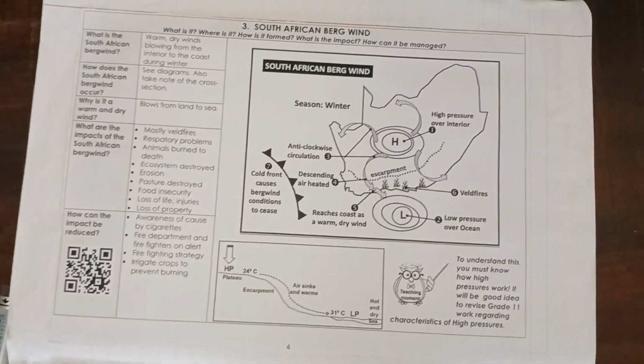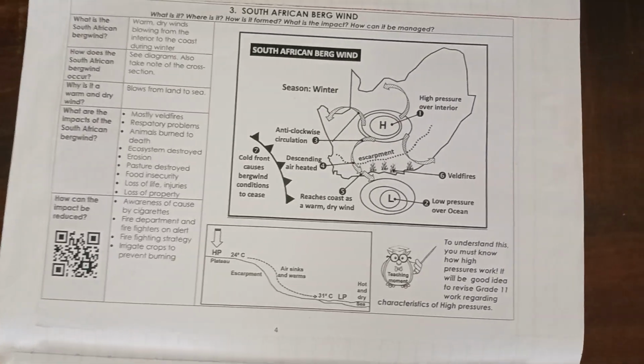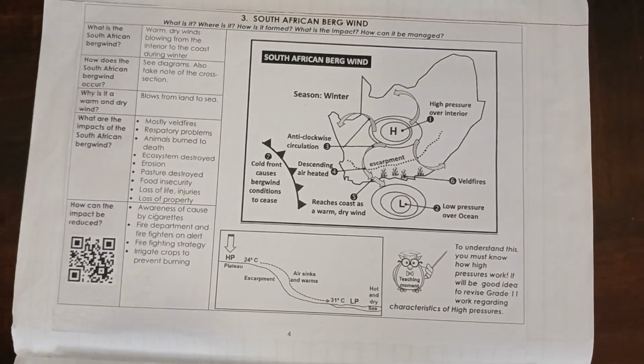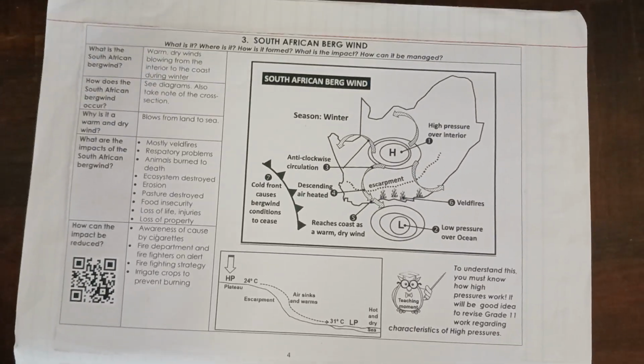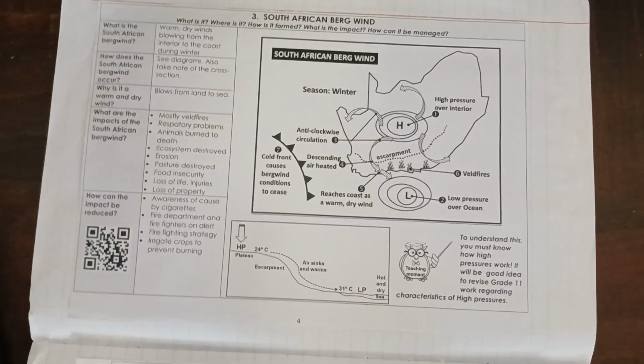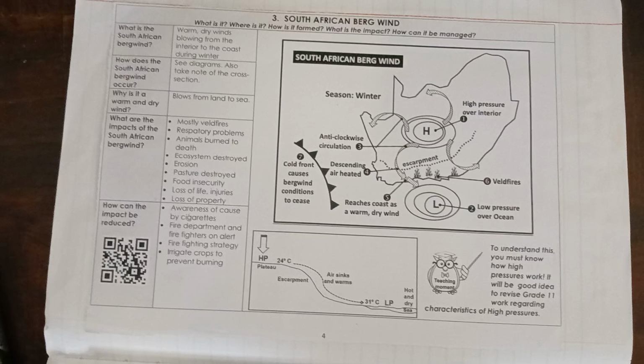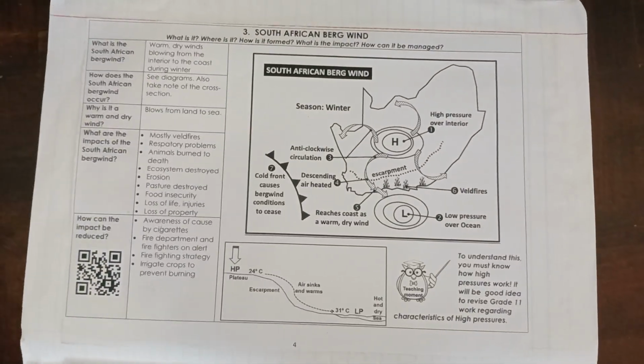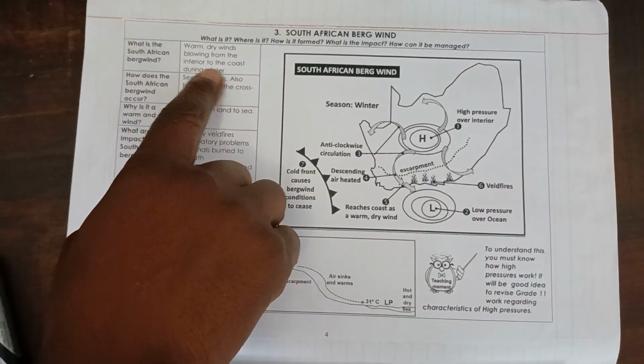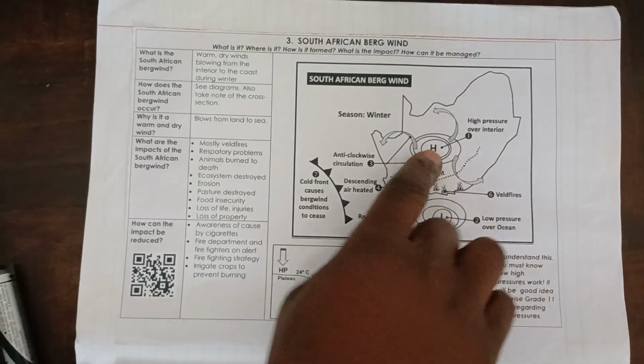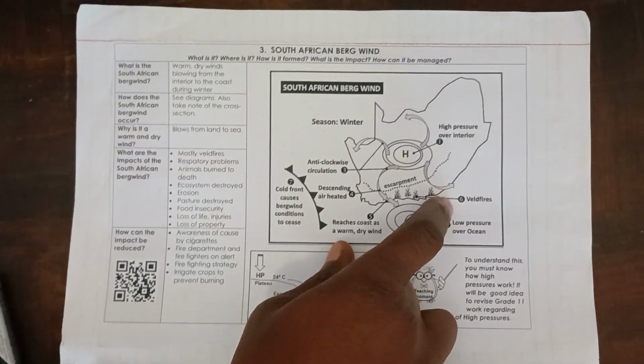These are dry and warm winds blowing from the interior, warmed adiabatically, which means for every decrease of 1,000 meters going downwards, the temperature increases by 6 to 6.5 degrees. So warm dry winds blowing from the interior. If you look at your Kalahari here, it's blowing towards the coast.